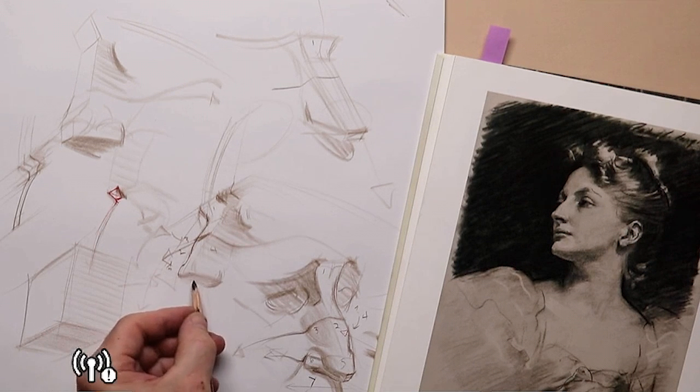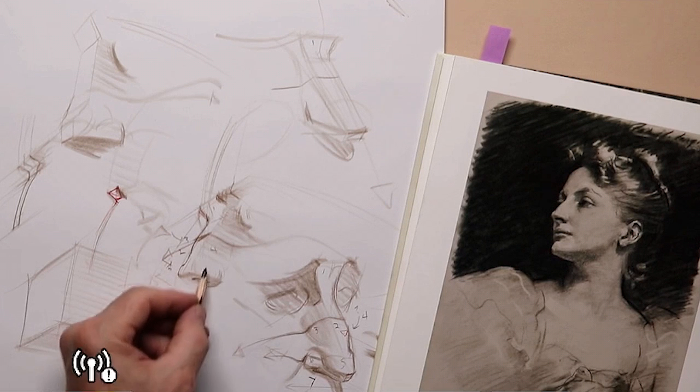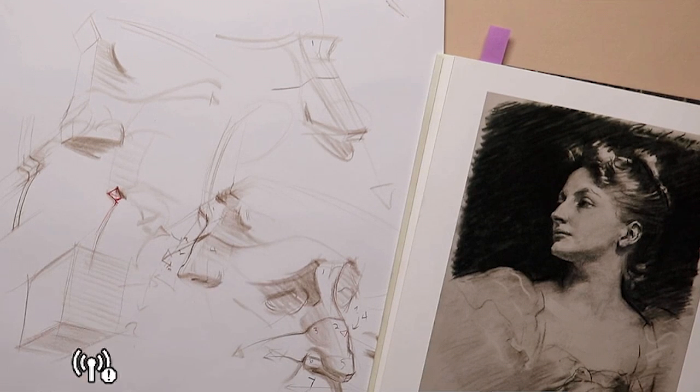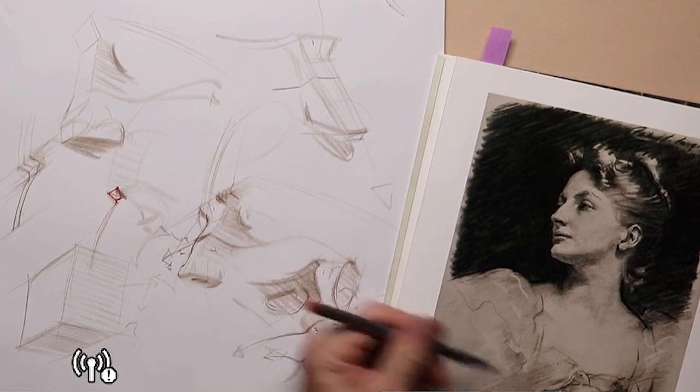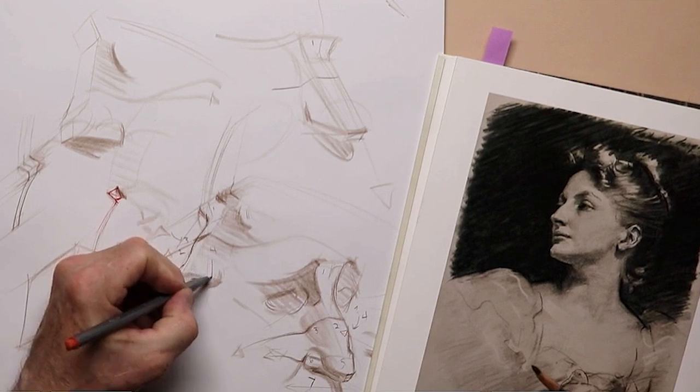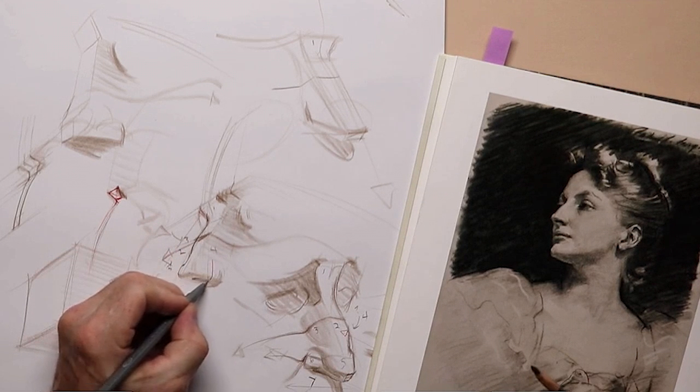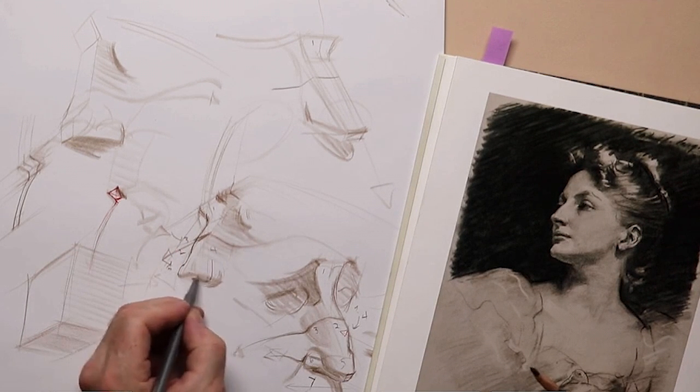I want the nostril to be down inside that bottom plane of the wedge. Tucks under. There's some thickness here.